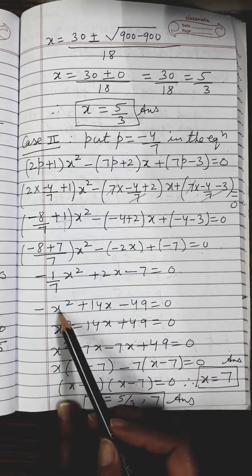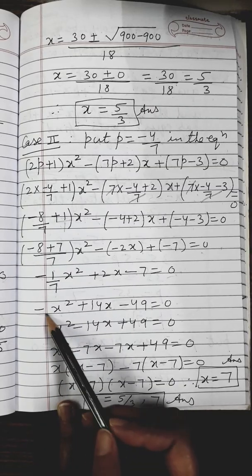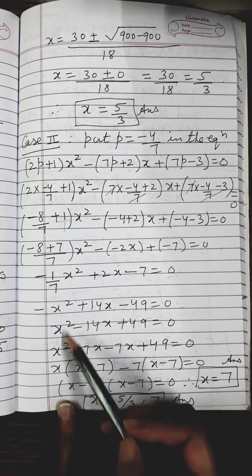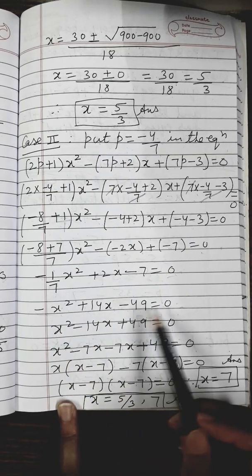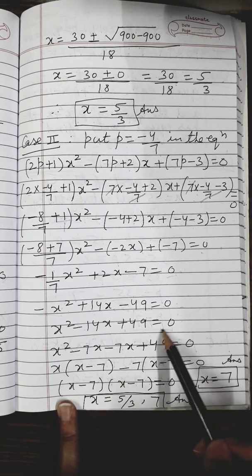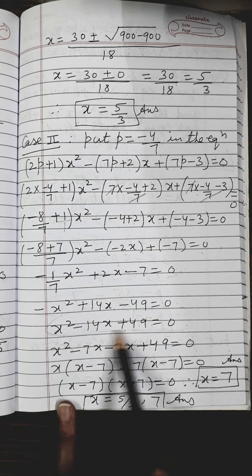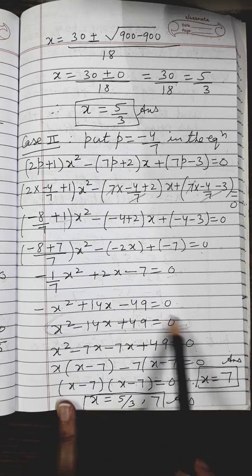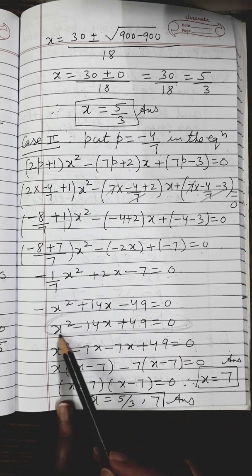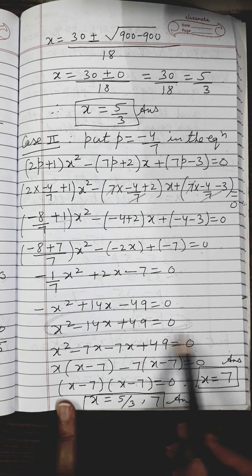Now there is a negative sign with x square. If I want to make it positive, I will have to change the sign of each and every term. So this equation can also be written by changing the sign of every term. So you will get x square minus 14x and this will become plus 49 equals 0. Now this is a quadratic equation. From this quadratic equation, I want to find the value of x. So I am doing this by the factorization method. I have already taught the factorization method in my previous lectures.